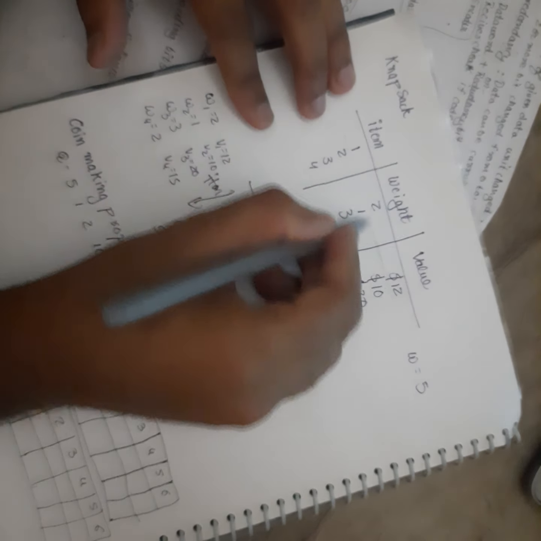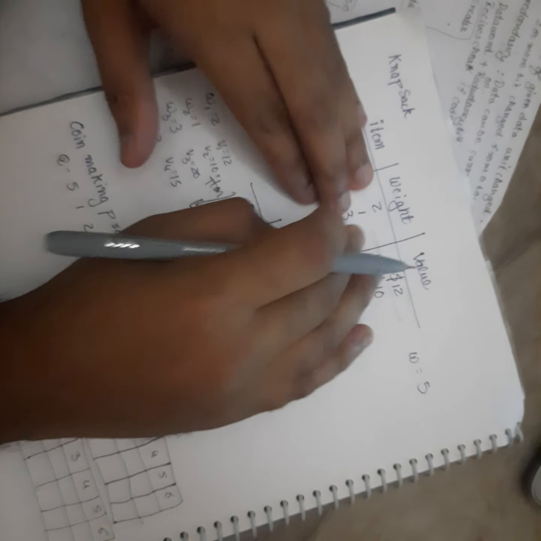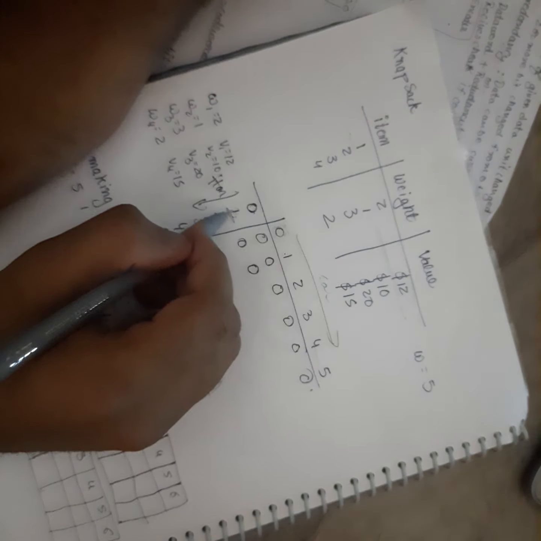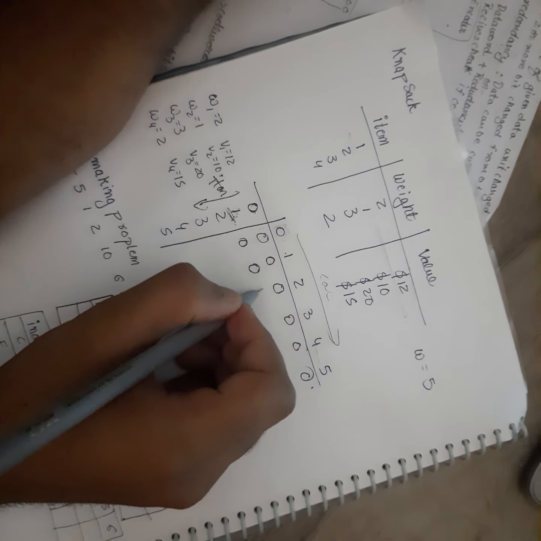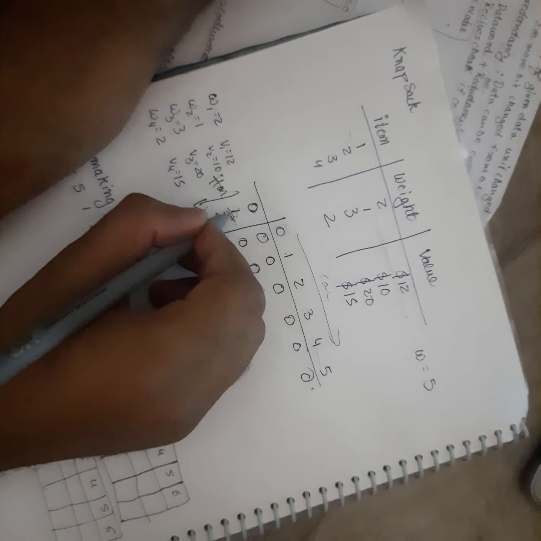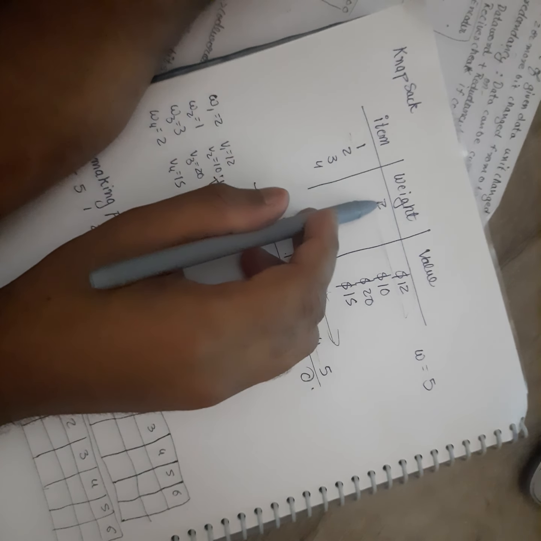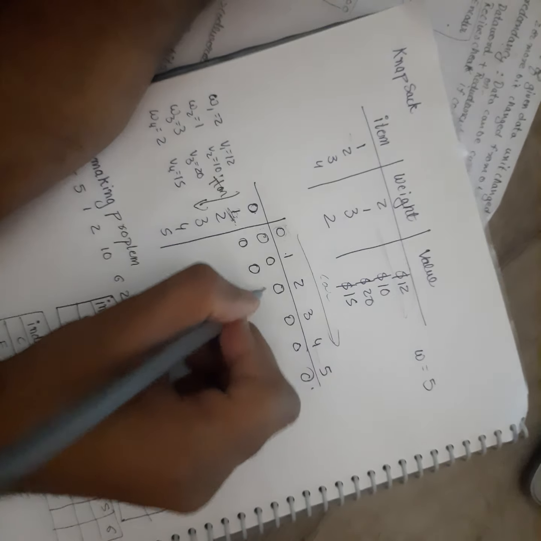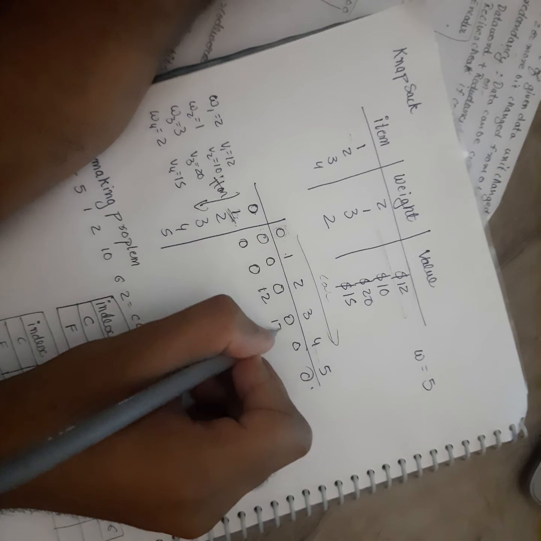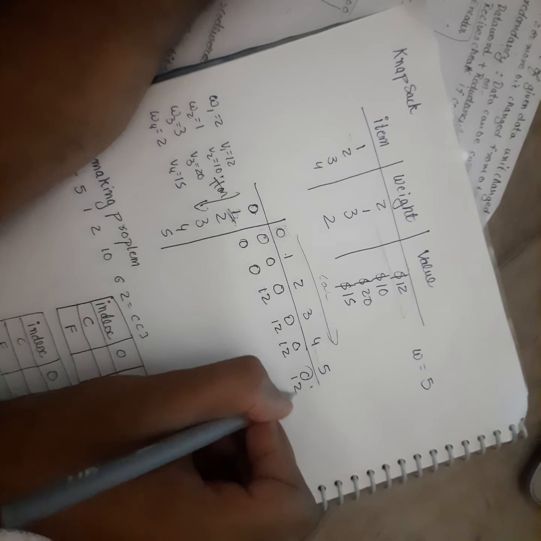See, for 1 you should only take this item, you are not considering this 3 now, because it is only 1 item you can take, the first item. So it will be 1 comma with what is the value. If you take, the value is 12, so write 12. You can't take another value, so that one only.